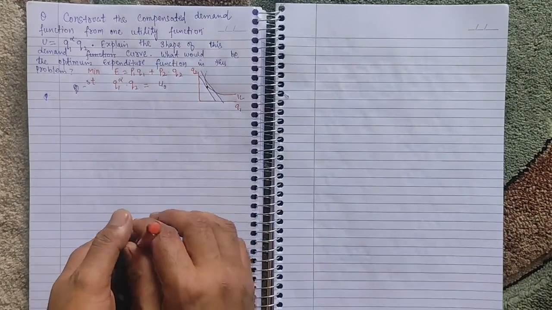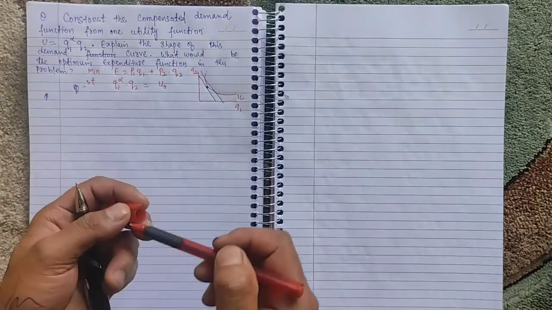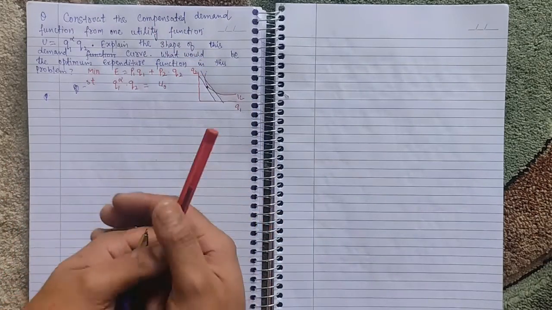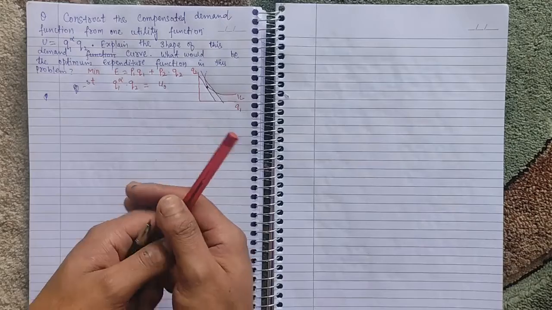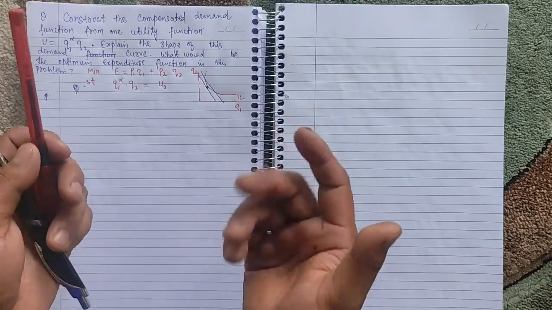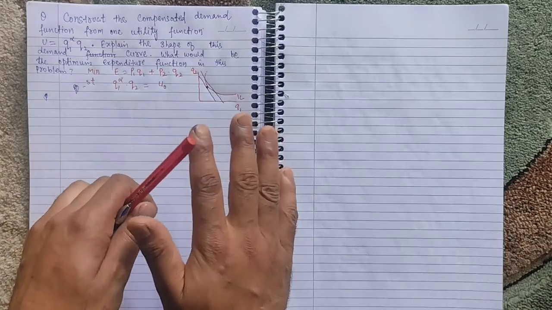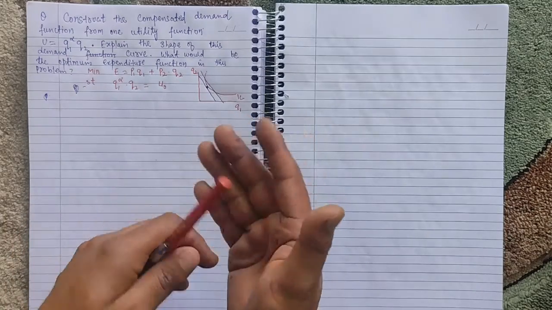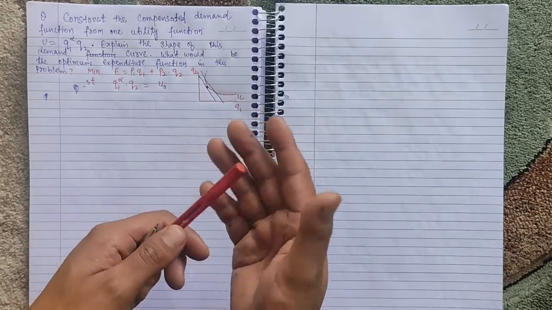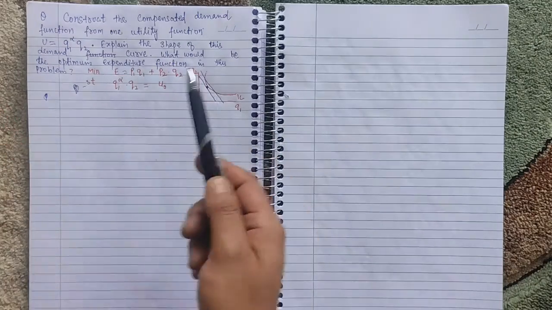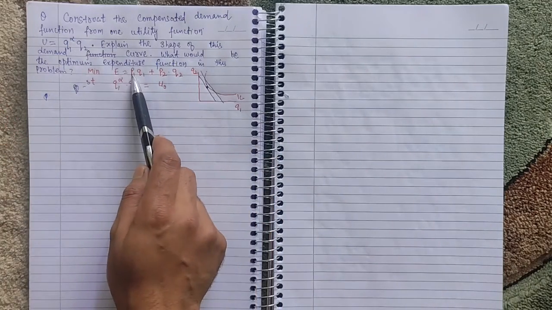Okay, so since we have to construct the compensated demand function, that means we need to find out the Hicksian demand function. Compensated demand function represents the quantity of a good a consumer would purchase at different prices if they were compensated for any change in their real income or utility due to the change in the prices. So our endeavor is we want to minimize the expenditure.